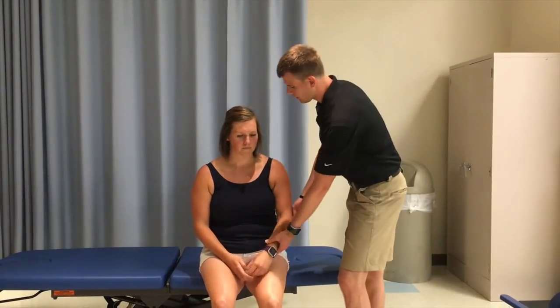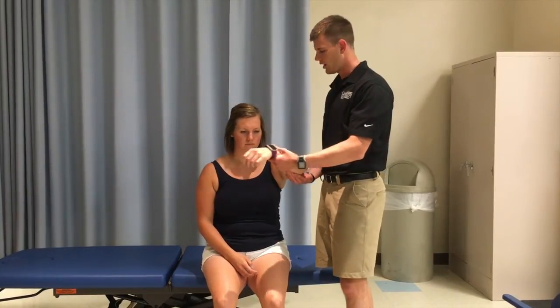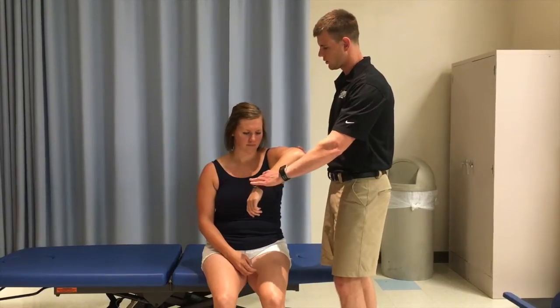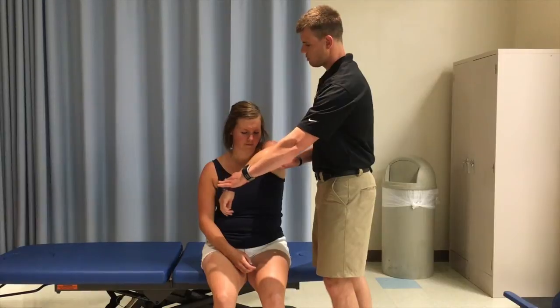Now we're going to go over tests for shoulder impingement. The first we're going to cover is the Hawkins-Kennedy test. First, you'll have the patient bring their arm to 90 degrees of shoulder flexion. Then you will bend the elbow to 90 degrees, internally rotate, and then horizontally abduct. Positive sign is a reproduction of pain.